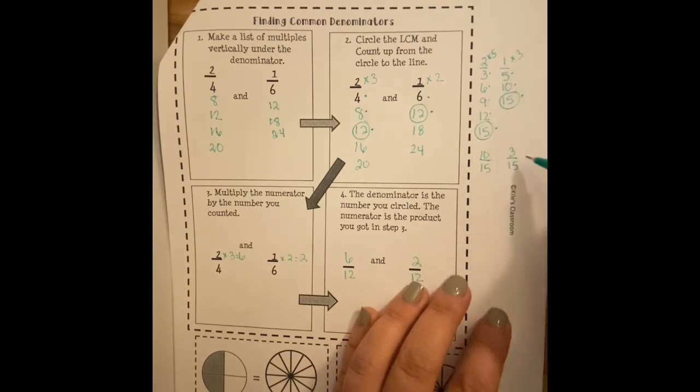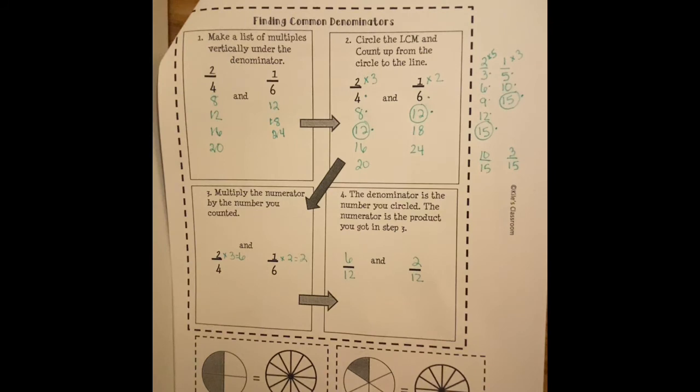And I wrote those products right on my fractions right away so I can see what my new fractions are. So 2/3 is equivalent to 10/15, and 1/5 is equivalent to 3/15, but we now have common denominators, so it's really easy for us to compare those and see how they are different.